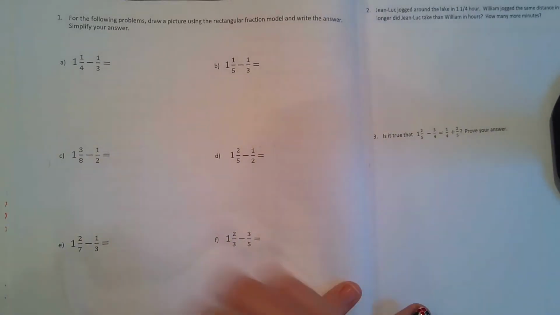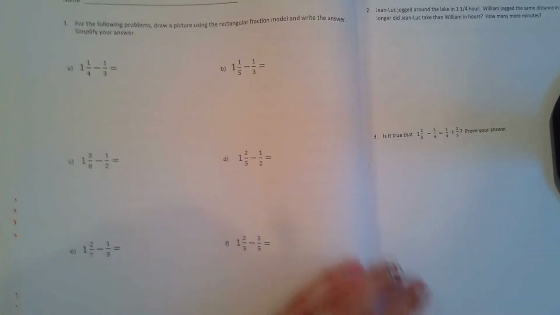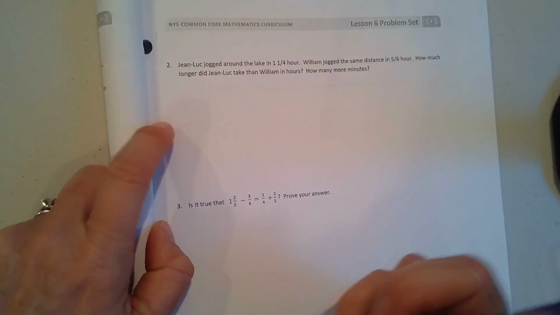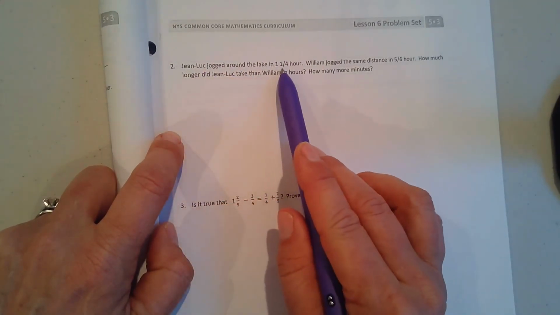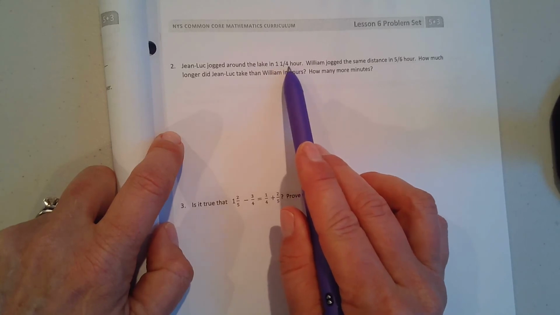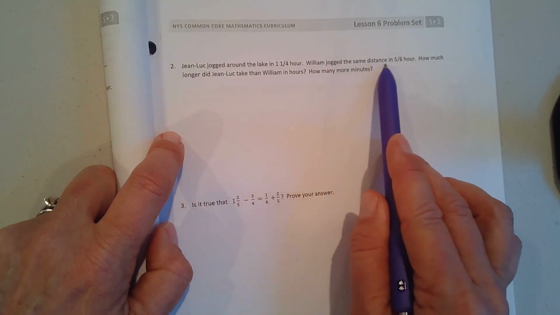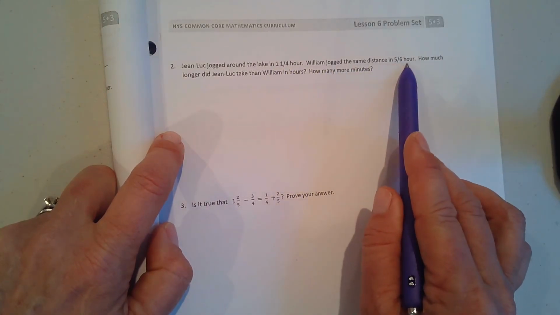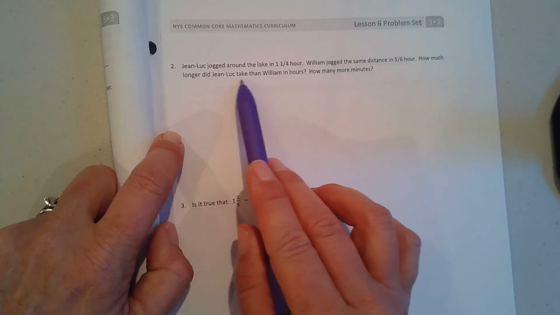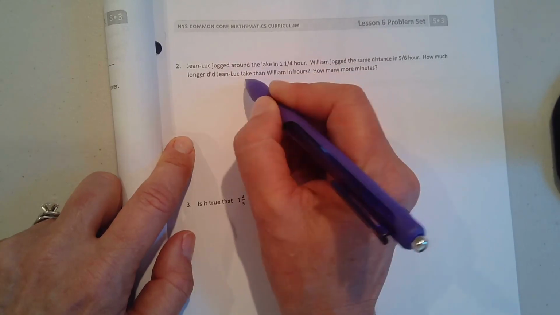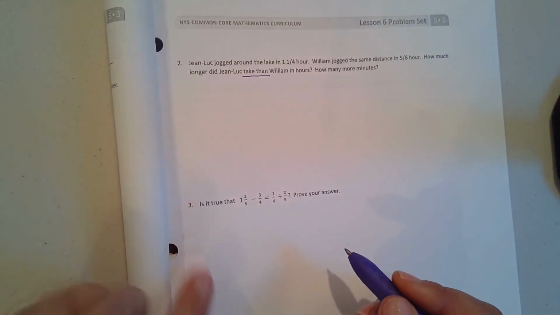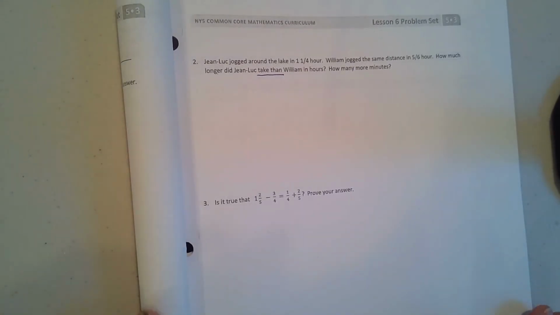All right, so this shouldn't be any more difficult than what we just did together. Here is our problem set, word problems. Jean-Luc jogged around the lake in 1 1/4 hours. William jogged the same distance in 5/6 of that hour. How much longer did Jean-Luc take than William in hours? So take than, right? So you know that's a subtraction problem.